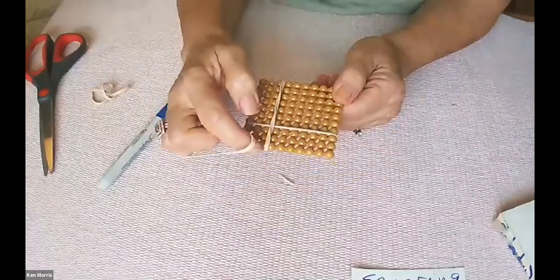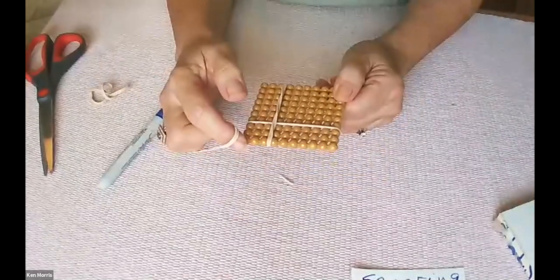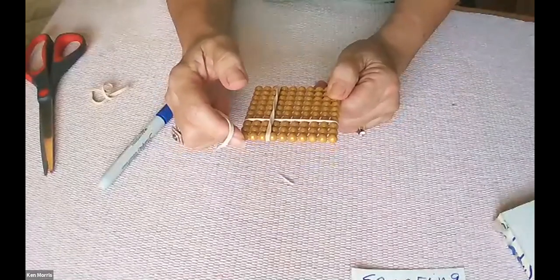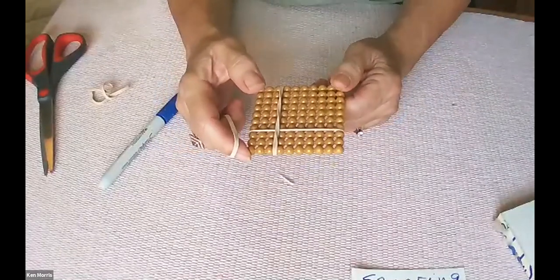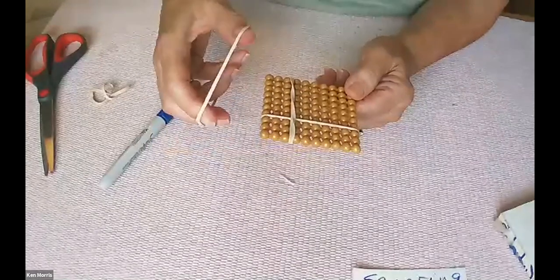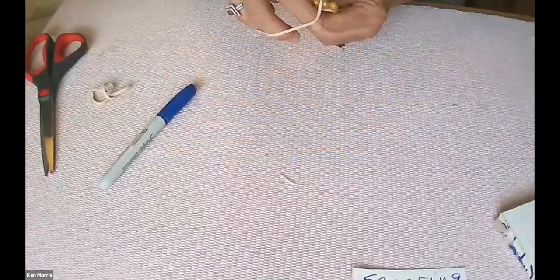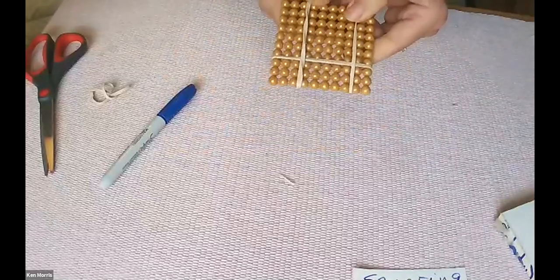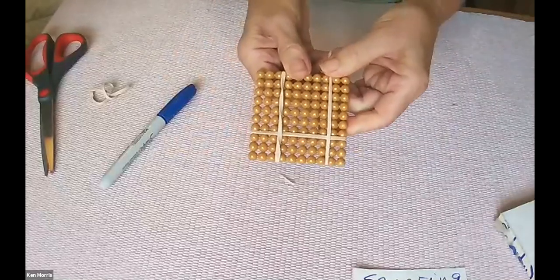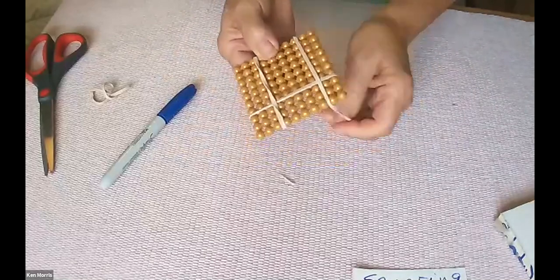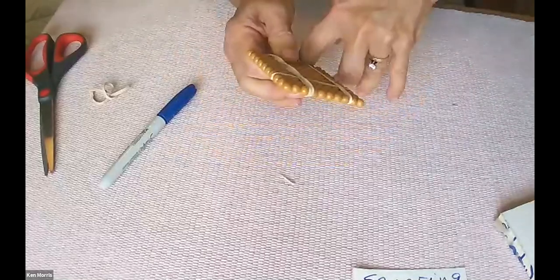So I have 3 along the bottom, and then I have 7. I want to get 3 plus 5 plus 2. So I need to go right there. Let me tighten this up and then I'll show you what I have.